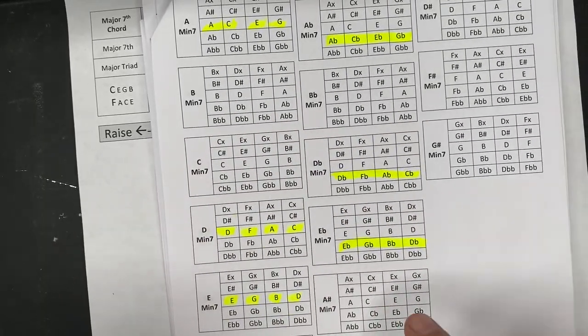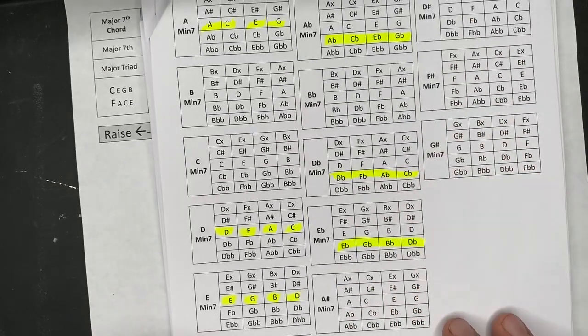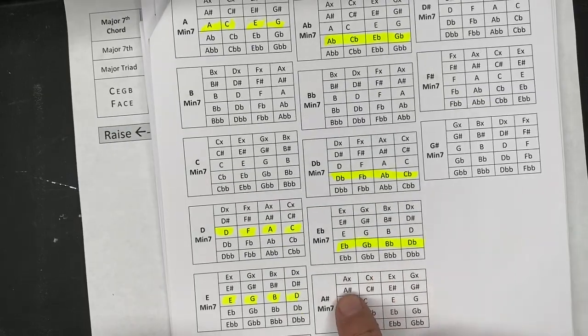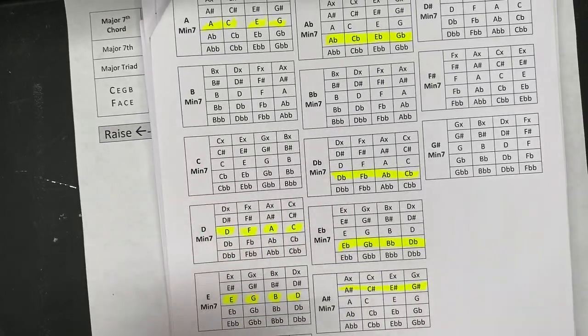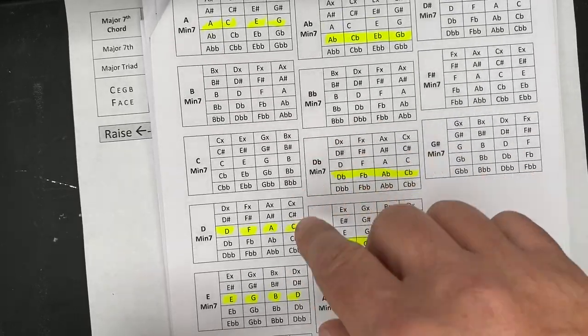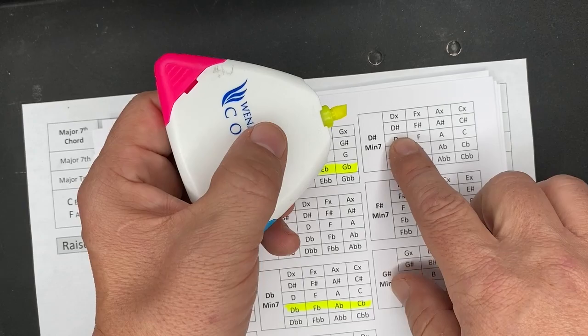Now, there exists an A sharp minor 7 and a D sharp minor 7, but not an E sharp minor 7. So that means I start on A sharp, and I go across, just like that. Because it's just like taking the A minor chord and sliding everything up, and then D sharp minor 7.